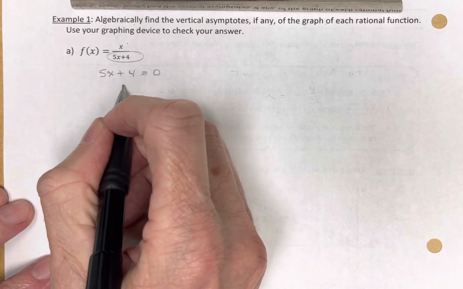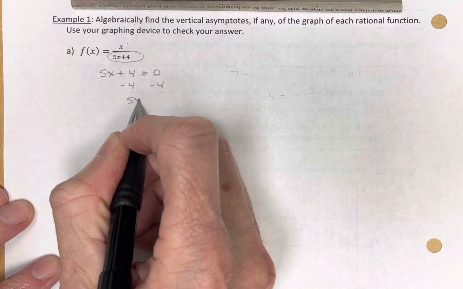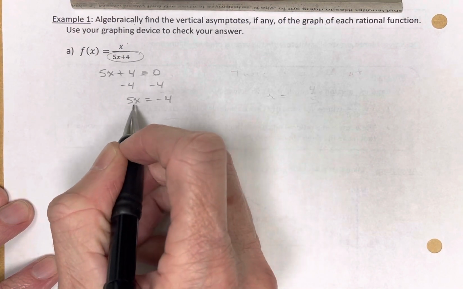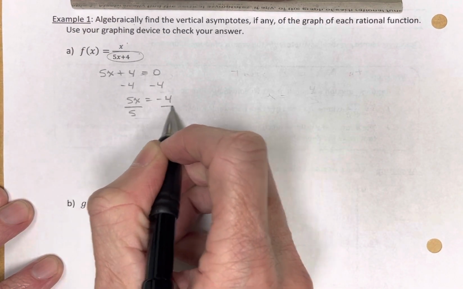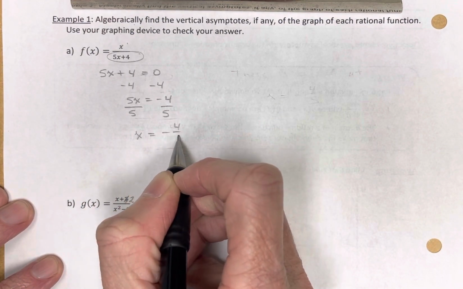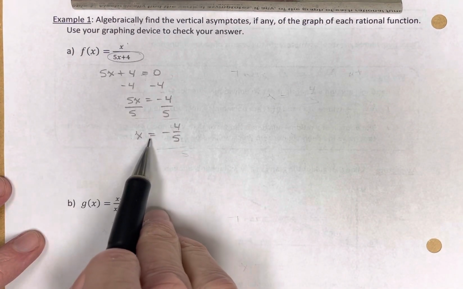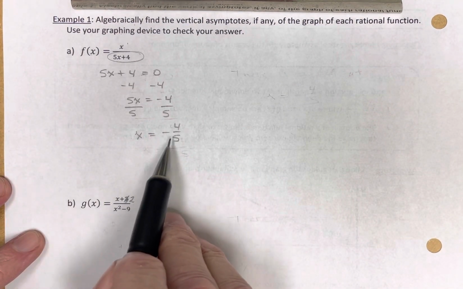We've got to solve for x. Let's start off by subtracting 4 from both sides. Now we're going to divide both sides by 5, and we have x equals negative 4/5. So this denominator is 0 when x is equal to negative 4/5.